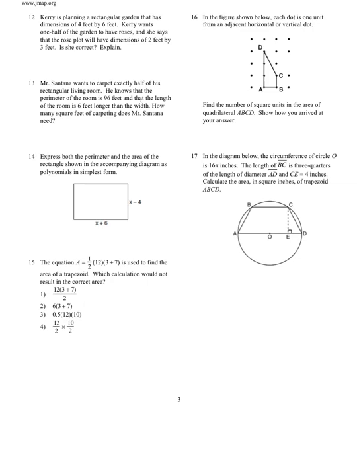So W is the width, therefore the length is 6 feet longer, so it's W plus 6. We have to get the dimensions, and then we're going to cut those dimensions in half to get the carpeting. The perimeter is 96, so you have twice the width plus twice the length equals 96.